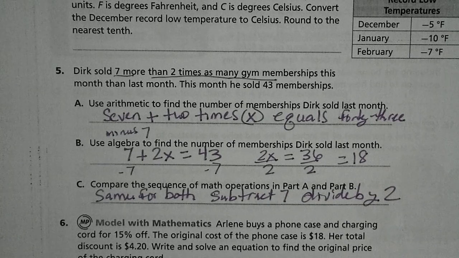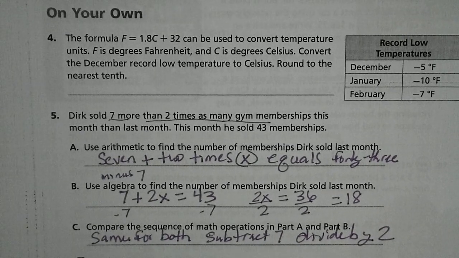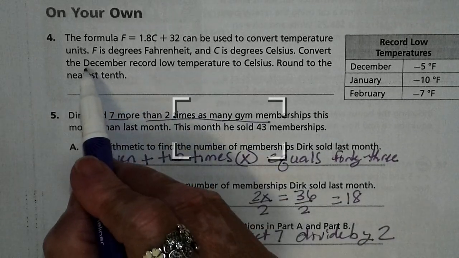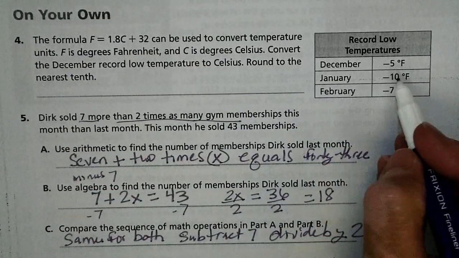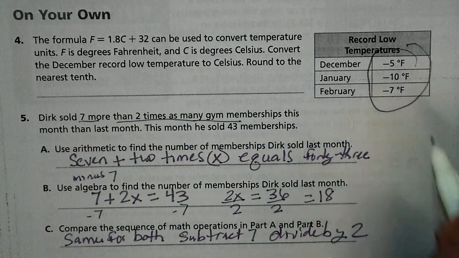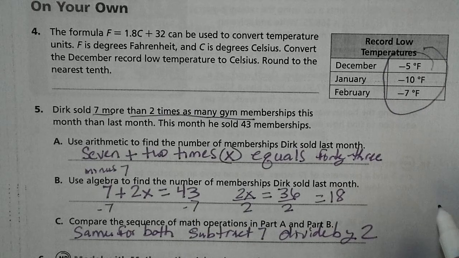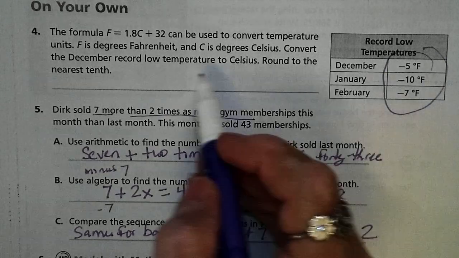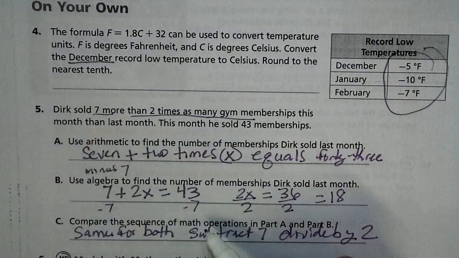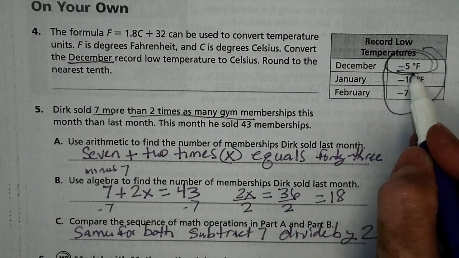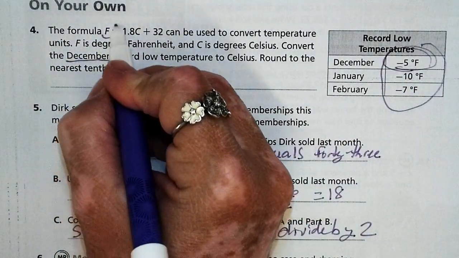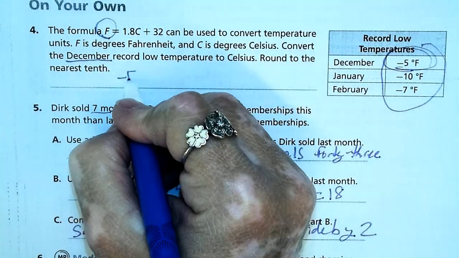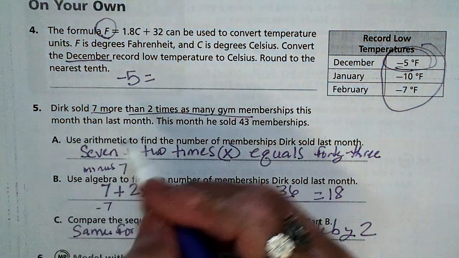Okay? And guys, you're making number 4 a lot harder than what it is. So they're giving you the degrees in Fahrenheit. They want you to convert it. And they only are looking at December. So December is -5. So where F is, you're going to substitute in -5.